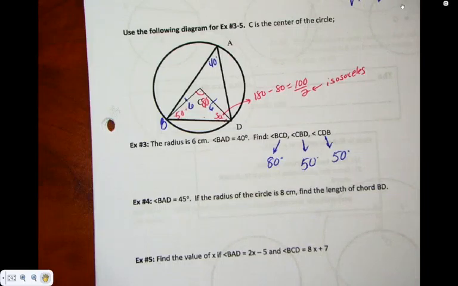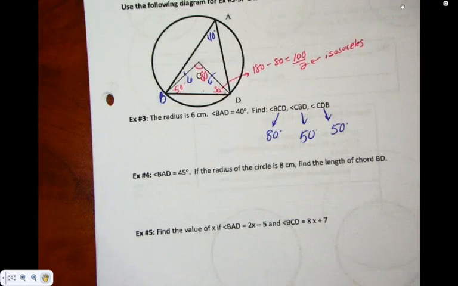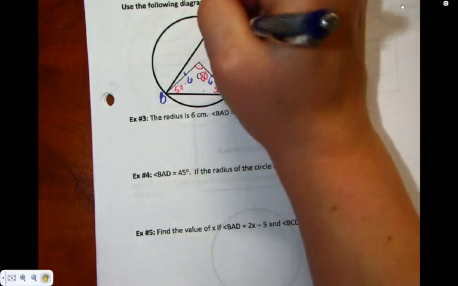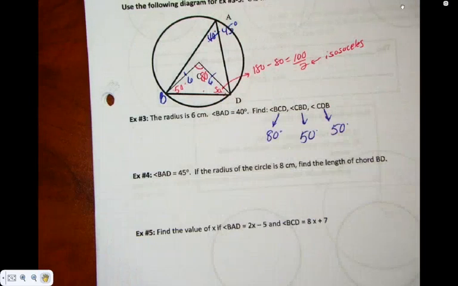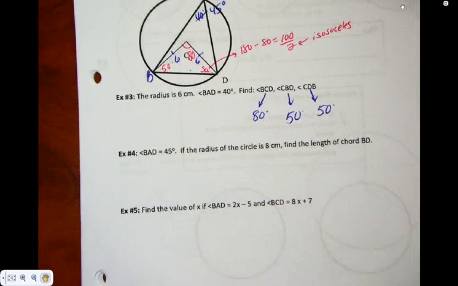Questions so far? Do you see how they're little logic problems? You're just using what you know about circles, using the values to figure stuff out. Same diagram, but we're going to switch up the numbers now. Now they're telling us BAD is 45. If the radius of the circle is 8, find the length of the chord B to D. Thoughts?